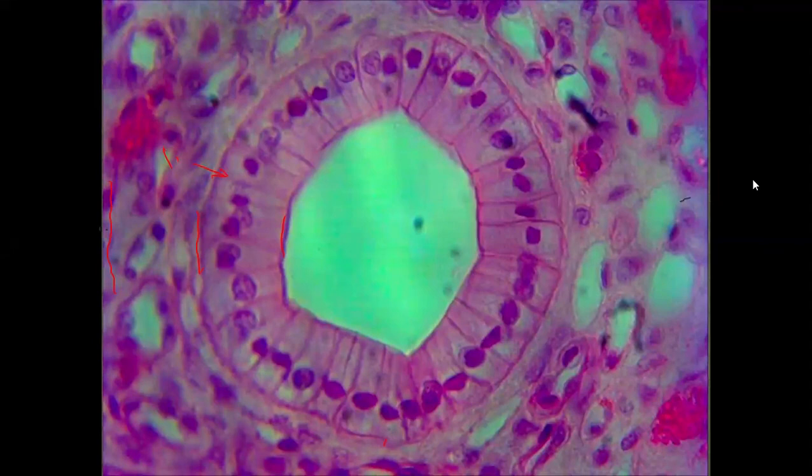Okay, is there a surface modification shown? No, Doc, there are no cilia. So our answer here is simple columnar epithelium. Yes, Doc. Okay, so I'm happy. Very good. Thank you. Any questions from the class?